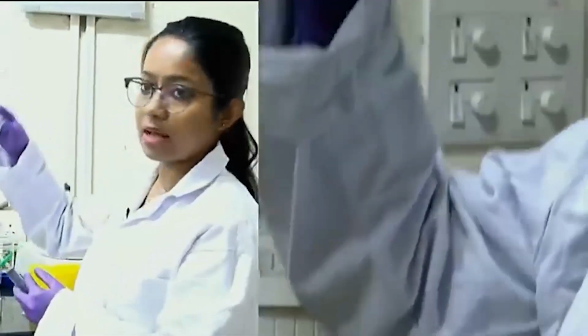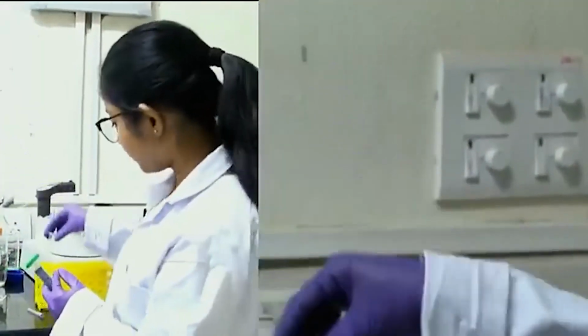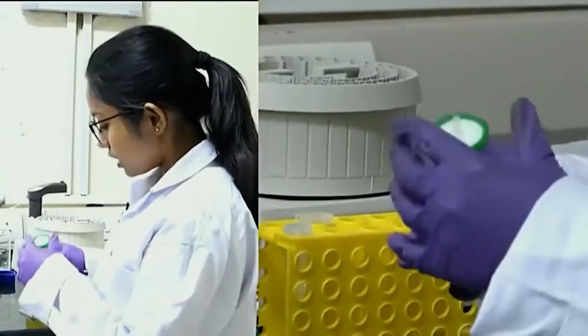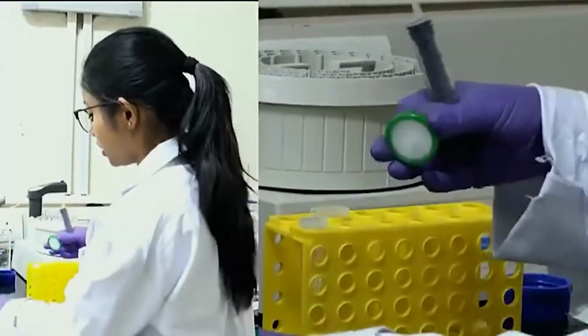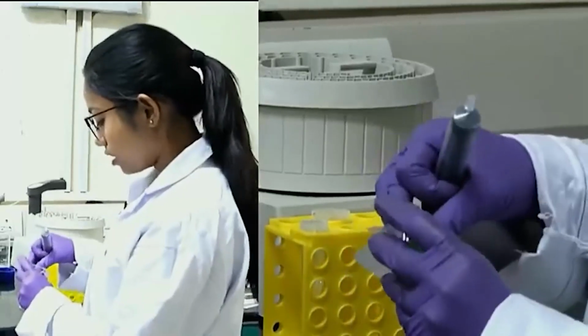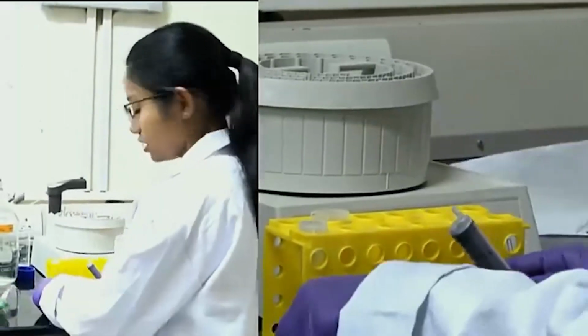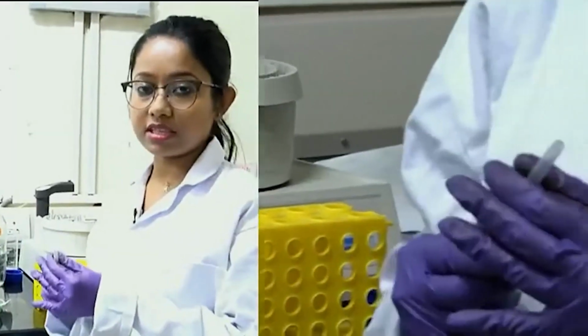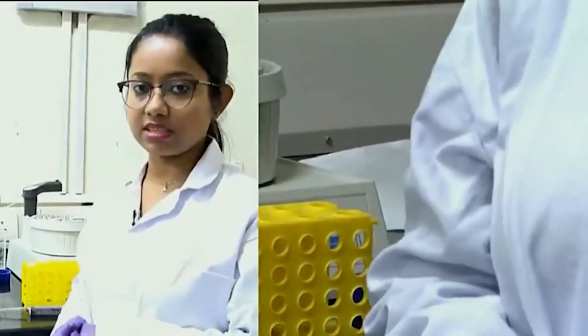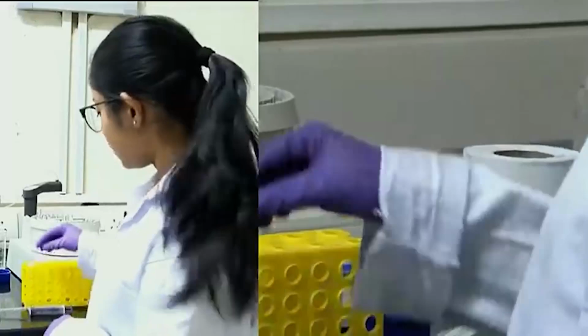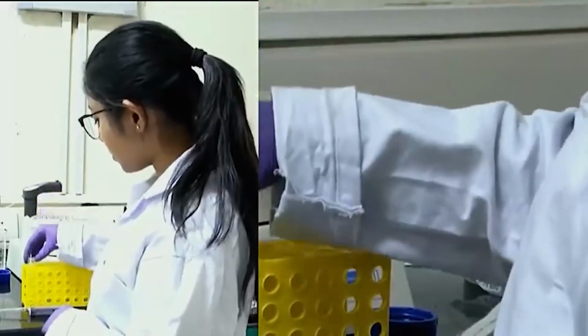So, this is the sample we will load into our column. Another thing you should observe or make sure of is that before you load your cell lysate into this column, you should first run an SDS-PAGE gel to check whether your protein of interest is present inside the cell lysate or not. So, I have made sure my protein is ready.